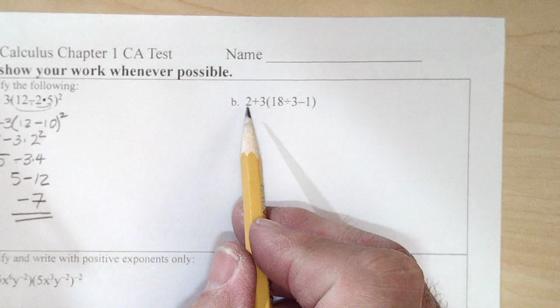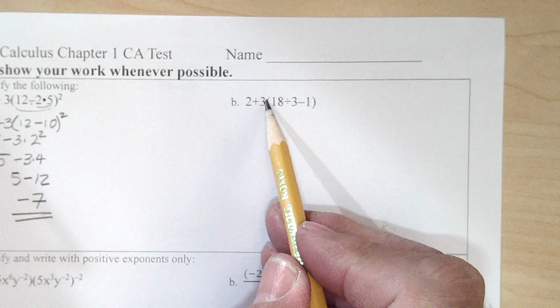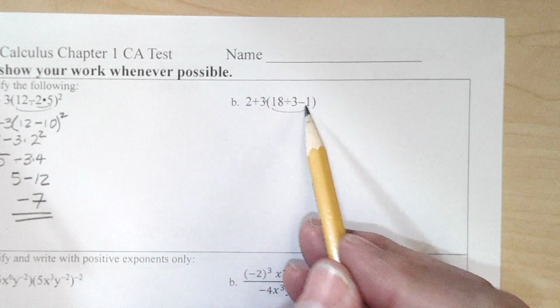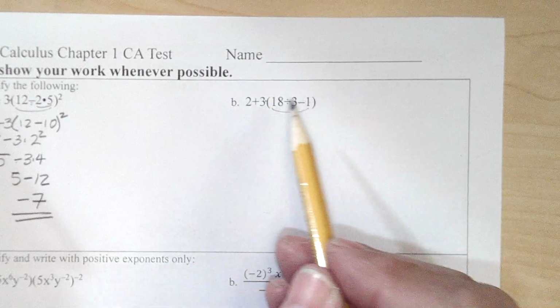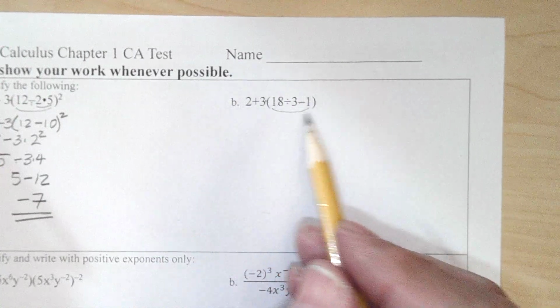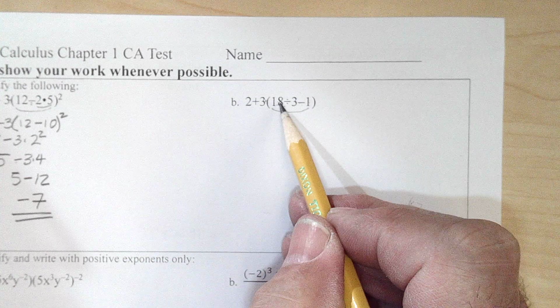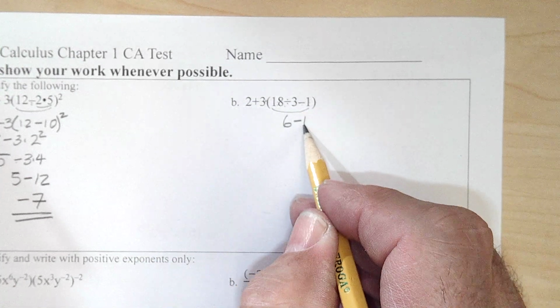Very similarly, this 2 plus 3 is very, very tempting to do right away. But this 3 is times this quantity, so we have to take care of what's in here if we can. It's tempting to go 3 minus 1 is 2, and 18 divided by 2 is 9. But no, division comes before subtraction. So we have to do 18 divided by 3 first.